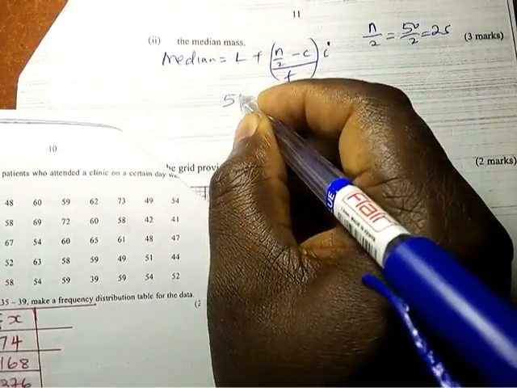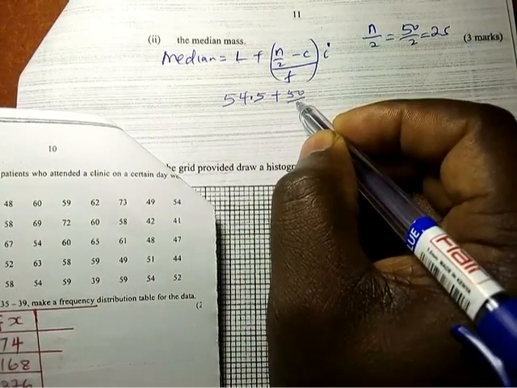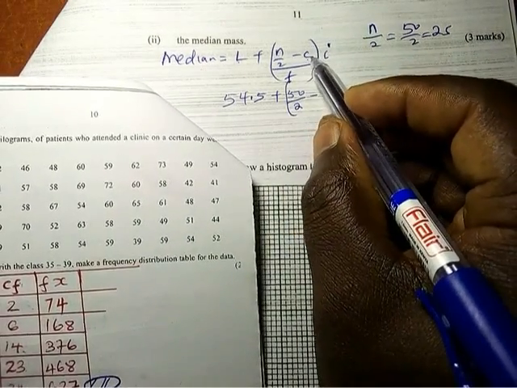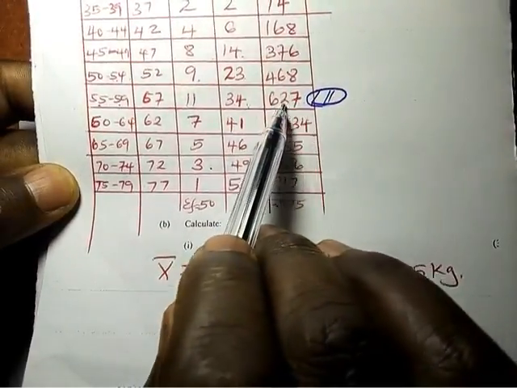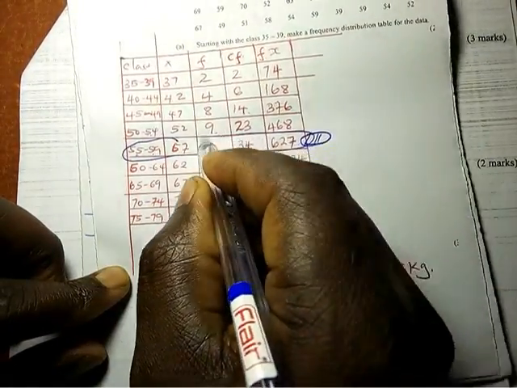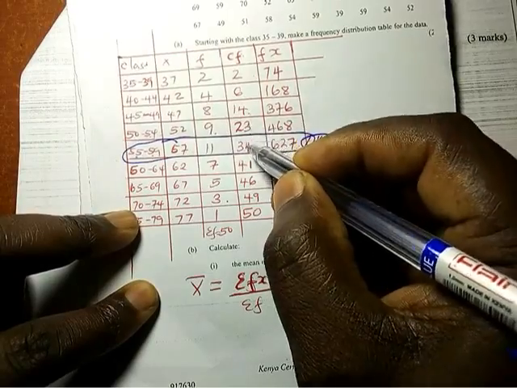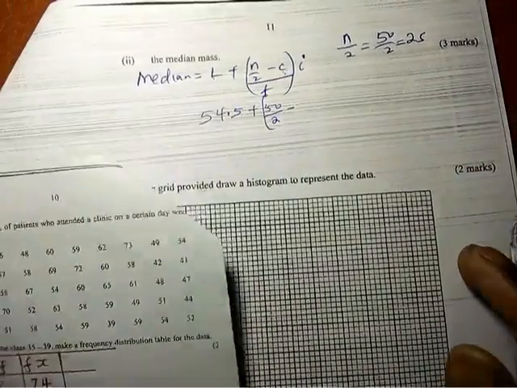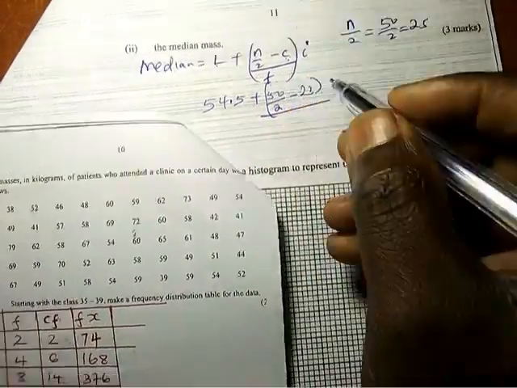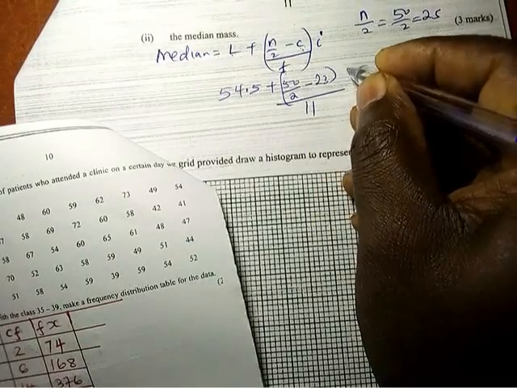So you write 54.5 plus n is 50 divided by 2, which is 25, minus c. c is the cumulative frequency above the class. You see, our class is this, the median class. Therefore, c is the cumulative frequency above our class, which is 23. So minus 23, and then divided by the frequency of that class. The class frequency is 11. Divided by 11, and then times the class interval, which is 5.